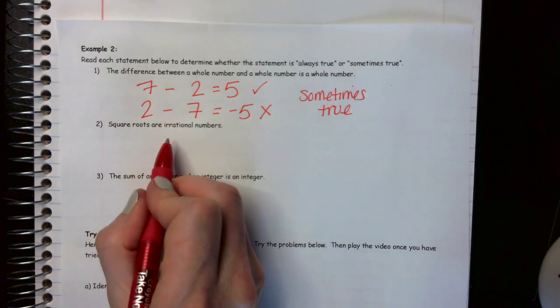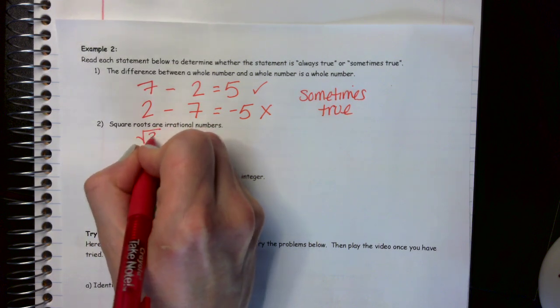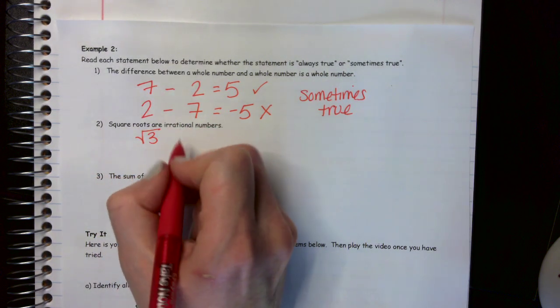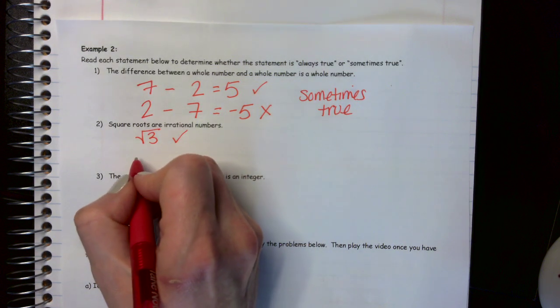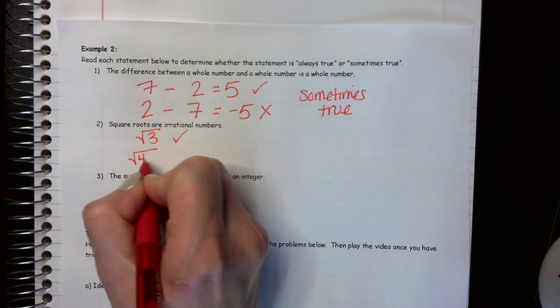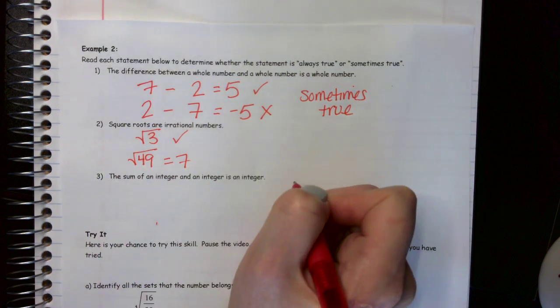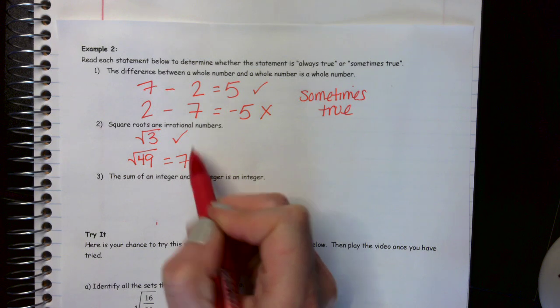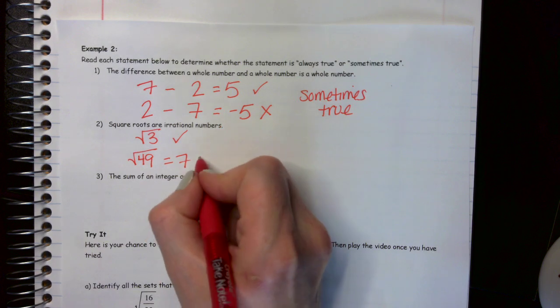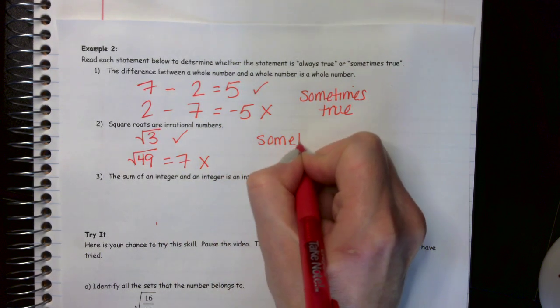Next up, square roots are irrational numbers. Well, I did give the example of the square root of 3. That is an irrational number. But then we also saw from the first example, I'll pull it from the first, the square root of 49 is 7, which can be written as a ratio, so it's not an irrational number. So this breaks it. So this statement is sometimes true.